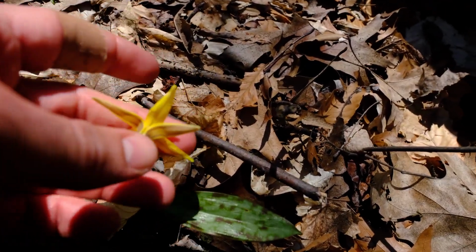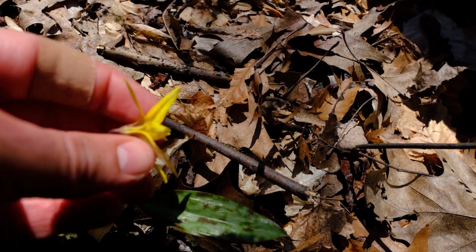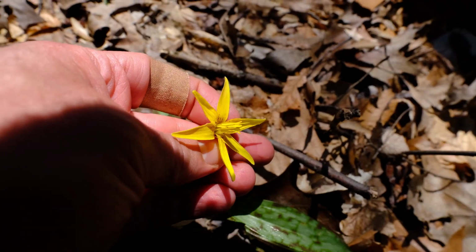Trout lily of the year, like flowering. So pretty.